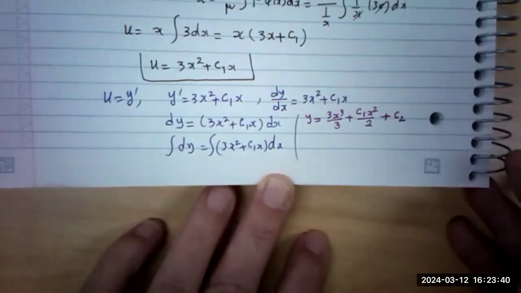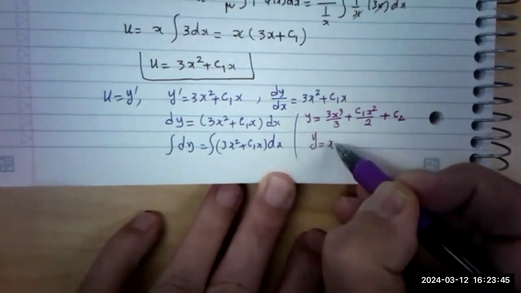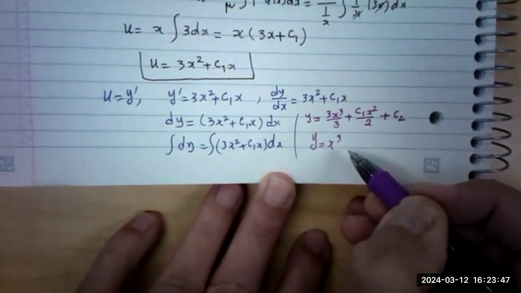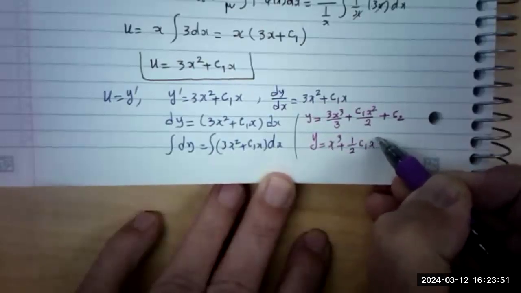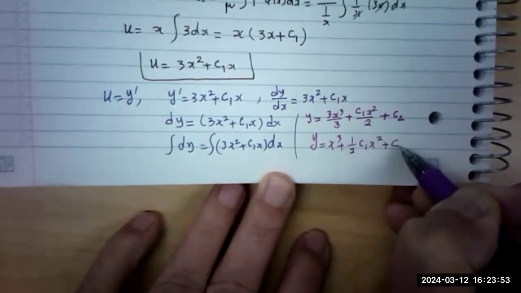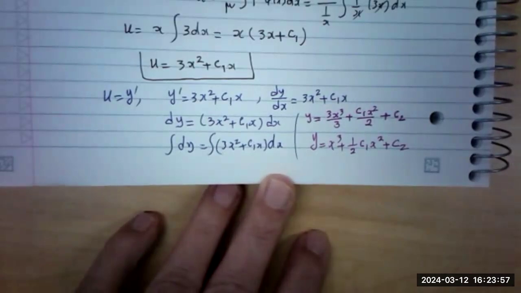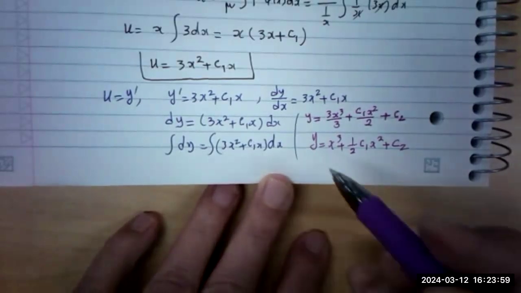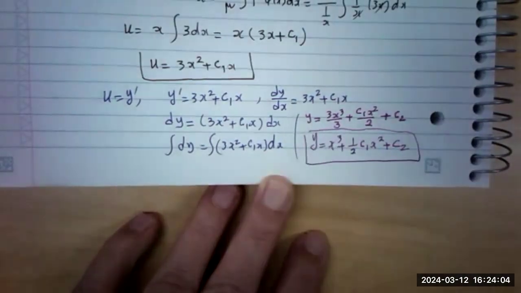Okay, so that would be the final answer. Simplify it. So y equals x cubed plus 1/2 of C1 x squared, if you like, plus C2. Even the 1/2 of C1, you can call it C1 again for the constant that we have. So that would be the general solution of the equation.